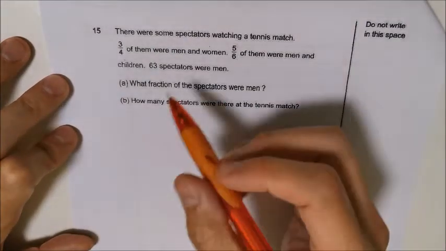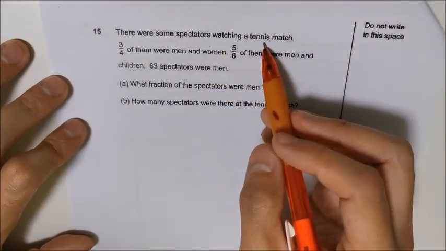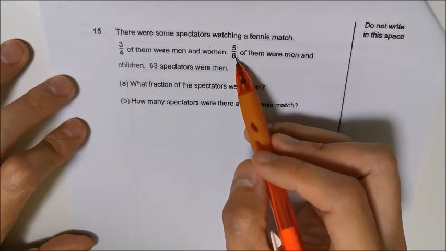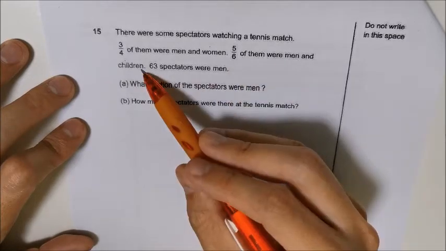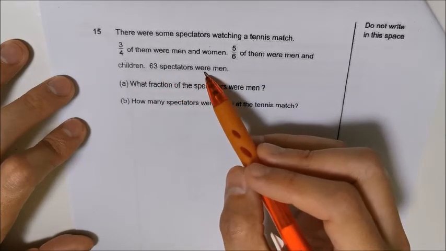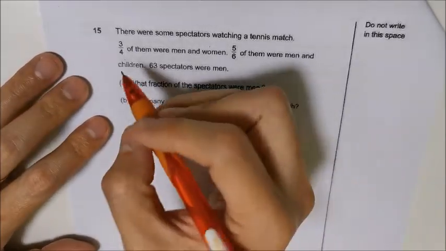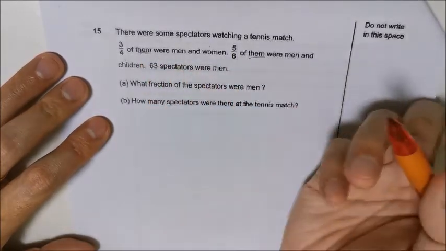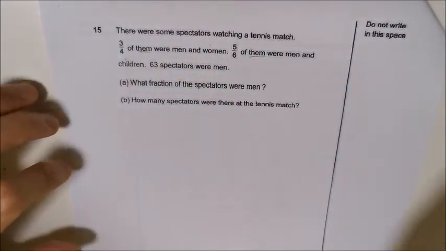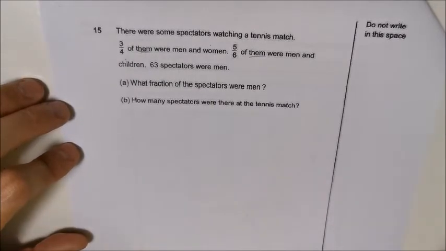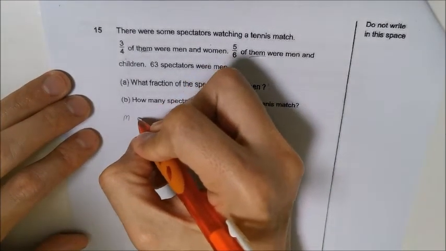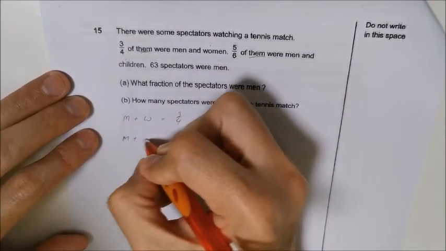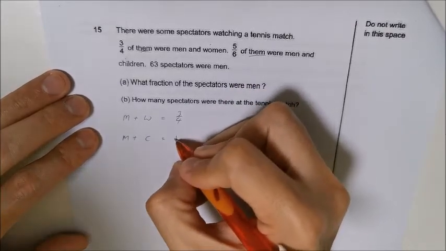Question 15. There were some spectators watching a tennis match. 3/4 of them were men and women, and 5 over 6 of them were men and children, and 63 spectators were men. So guys, can you see that this is the same? It's a fraction of the same object. 5/6 of them, 3/4 of them. So what we need to do is change the denominator to the same value. Men plus women is 3 over 4. Men plus children will be 5 over 6.